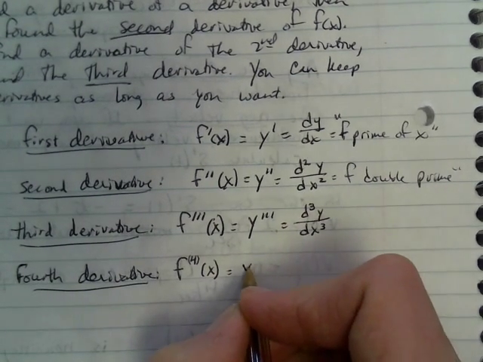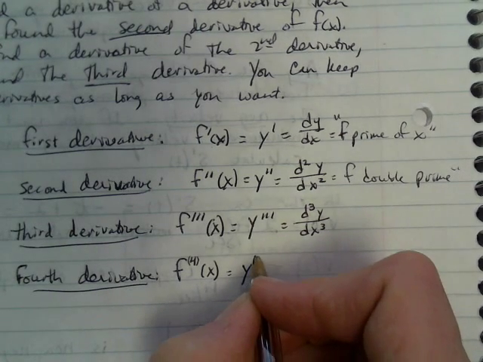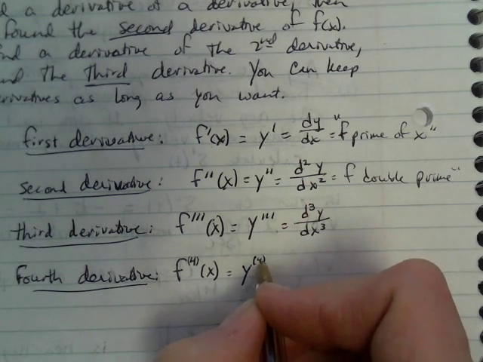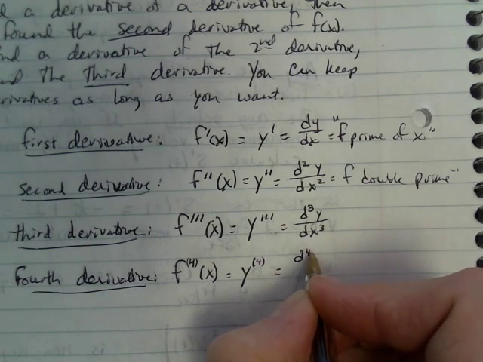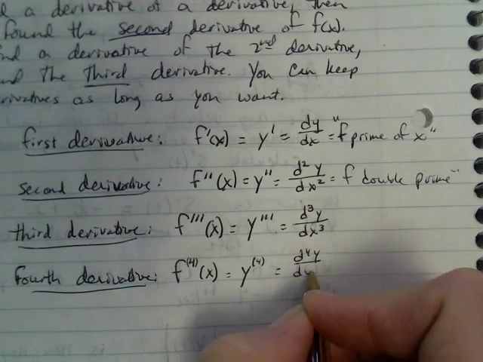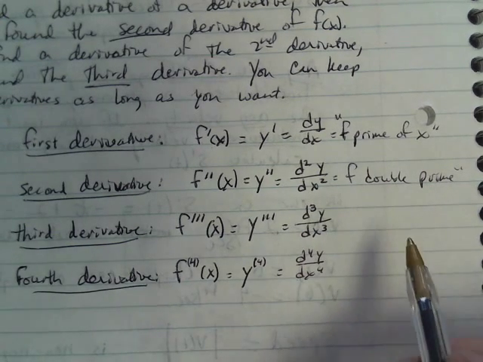And then if you wanted to write it as y, you can put a little parentheses y with a 4, and then that would be d to the 4th of y over dx to the 4th.